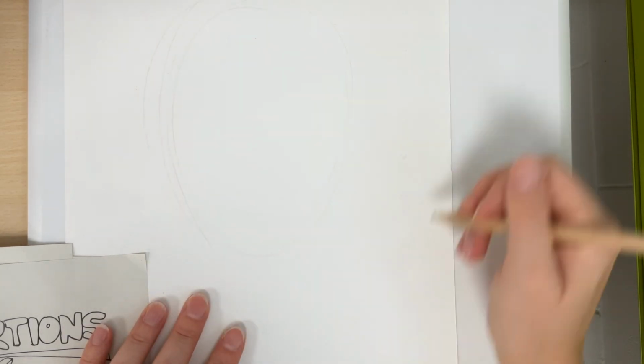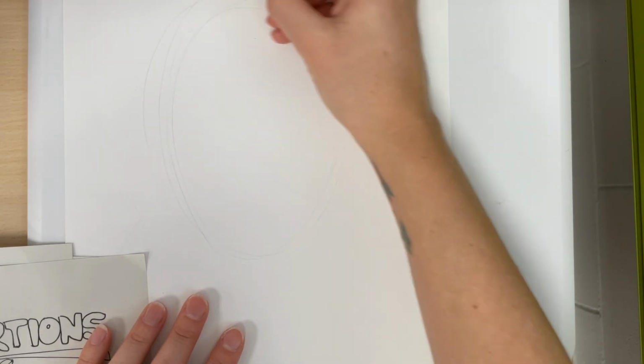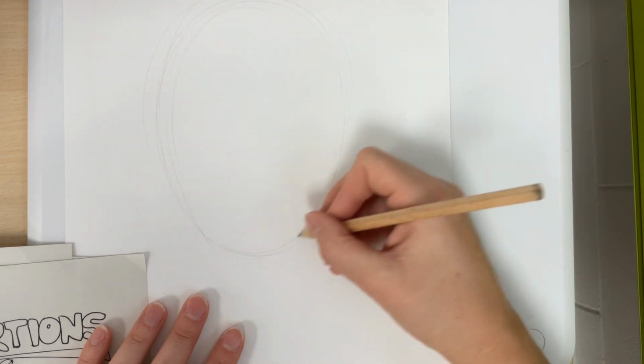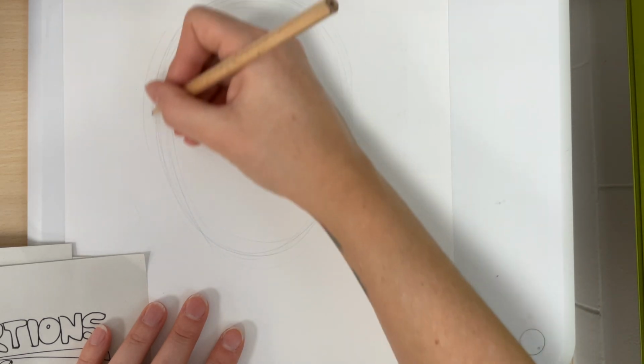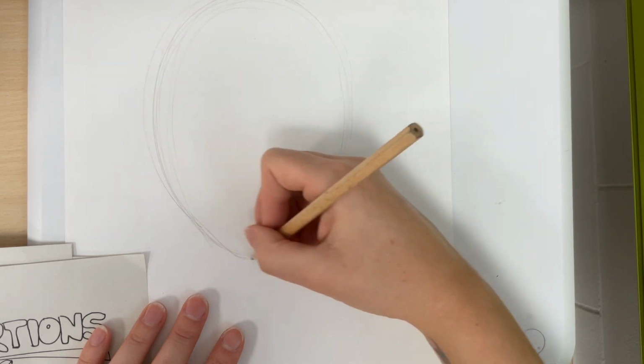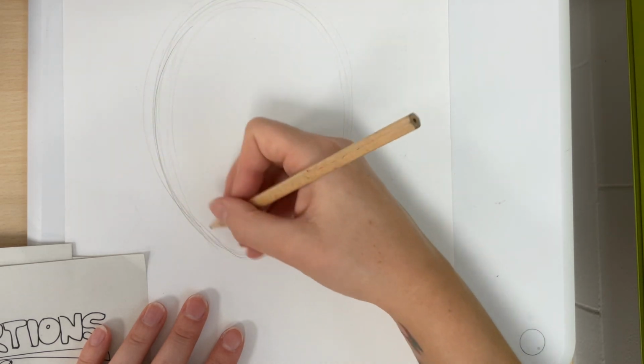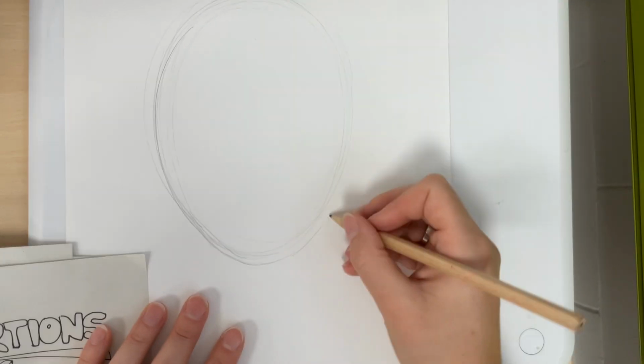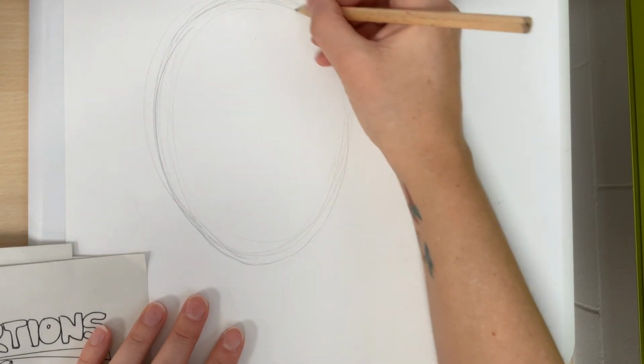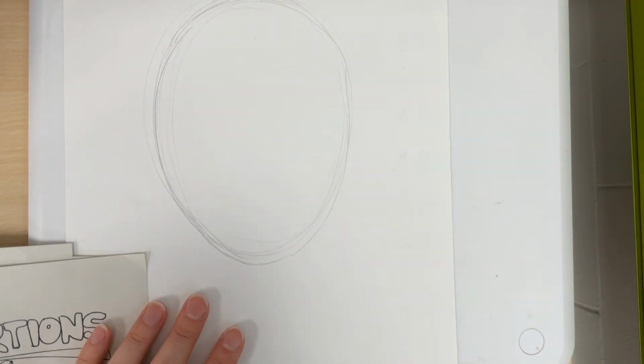And I always like to use my whole hand to do this. I go over it a few times to make sure that it's the shape that I want it to be, and then I start to get a little bit more defined. Okay? So, face shape.